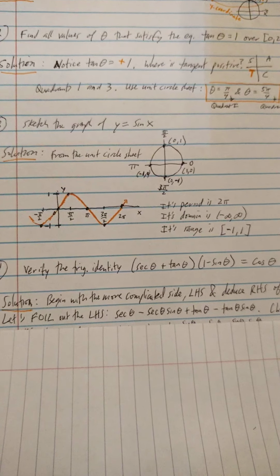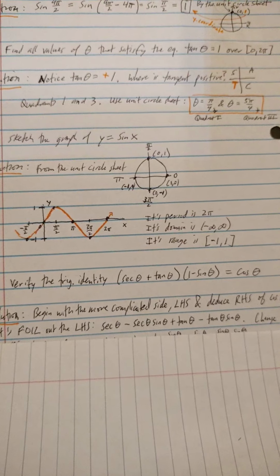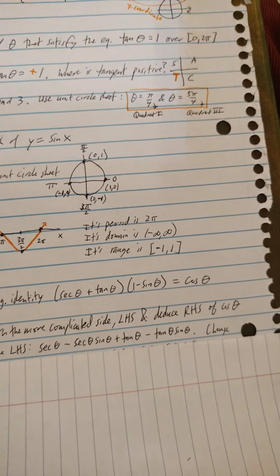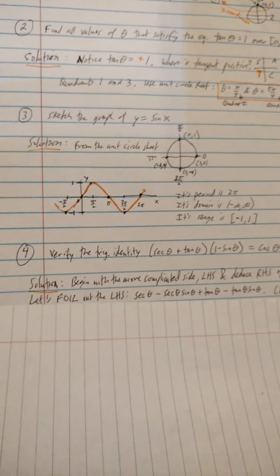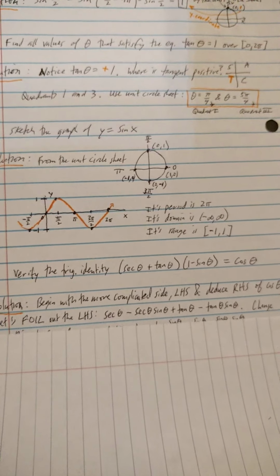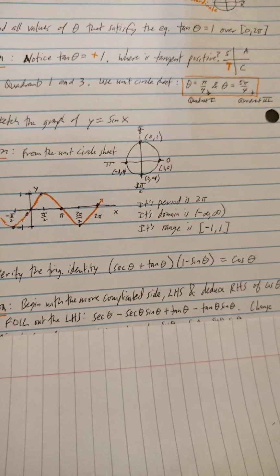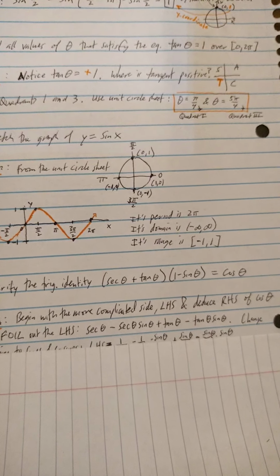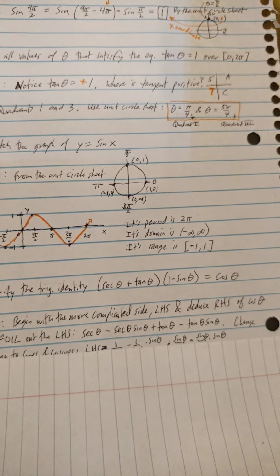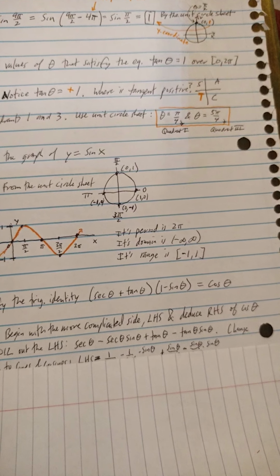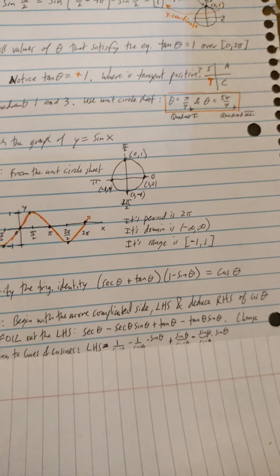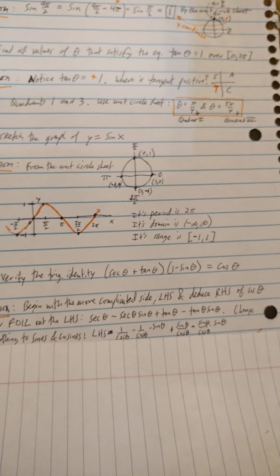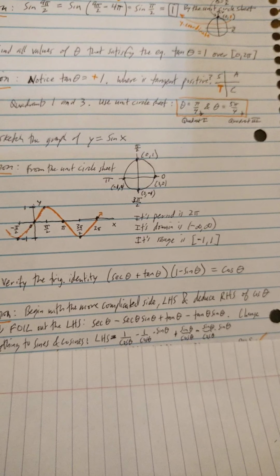Begin with the more complicated side, LHS, which means left-hand side, and deduce RHS, the right-hand side. And the right-hand side is simply cosine theta. Okay, so let's FOIL out the left-hand side. So when I do first, outer, inner, last, this is what I get. Secant theta minus secant theta sine theta plus tan theta minus tan theta sine theta. And then change everything to sines and cosines. So you have to know these trig identities, but of course, you don't have to memorize them because this is all open book. That's the one perk to all this online learning.